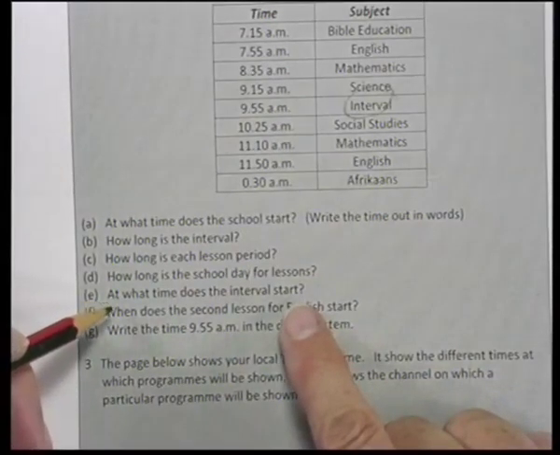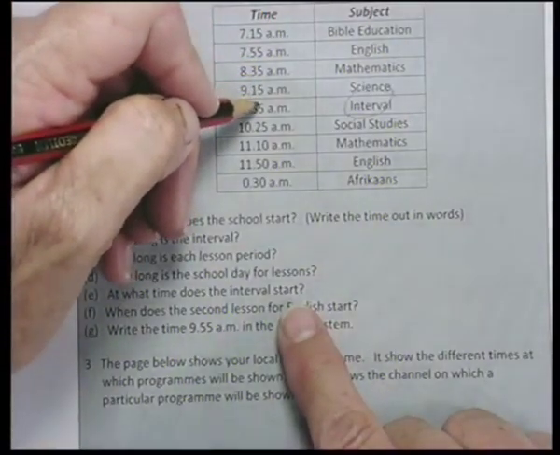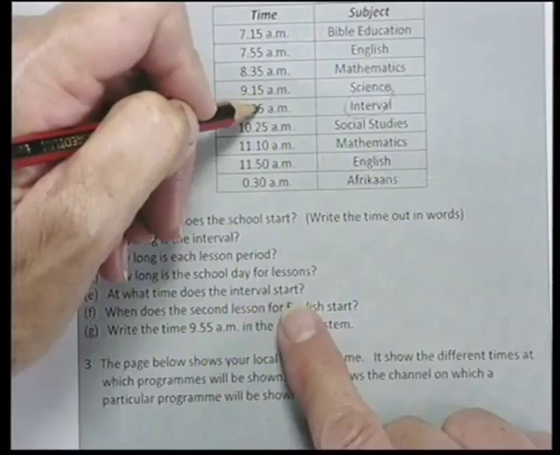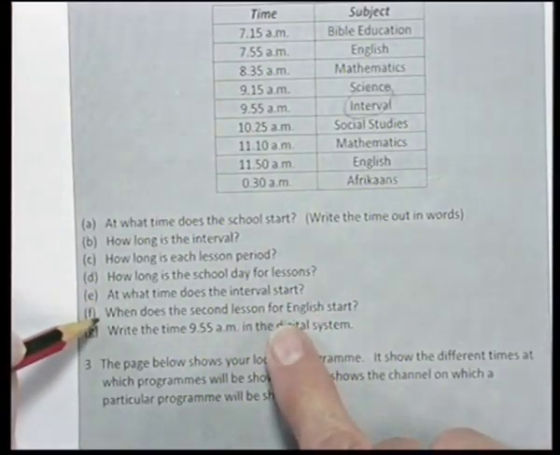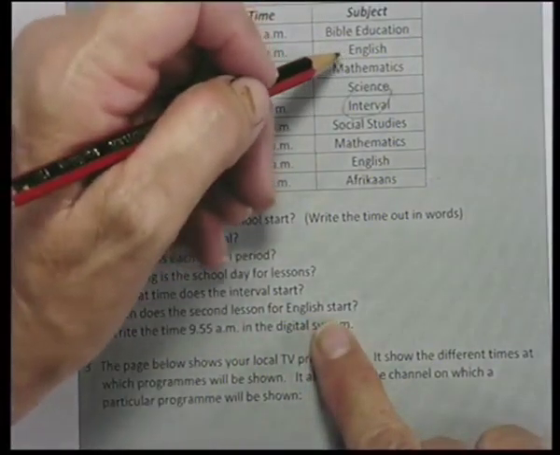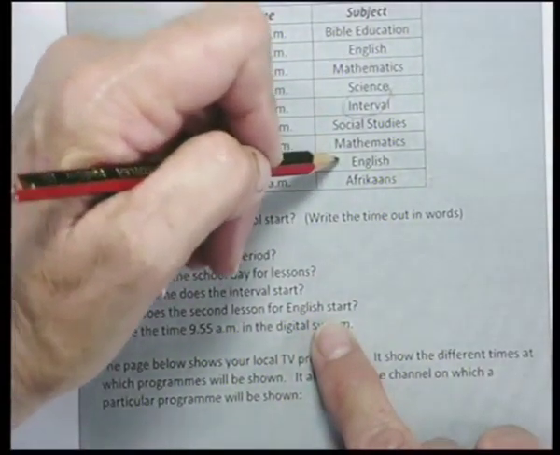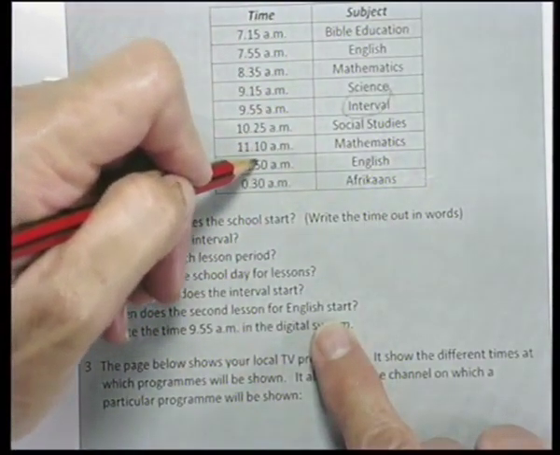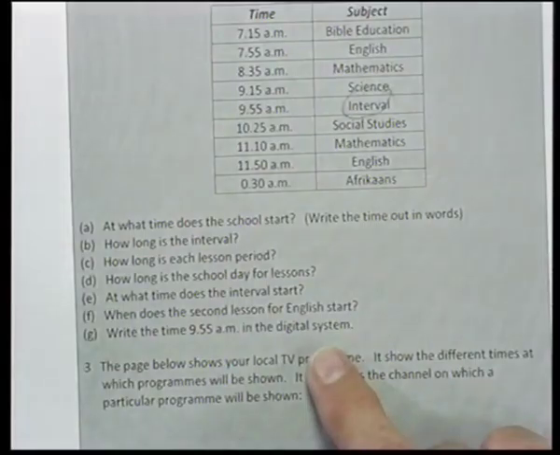And at what time does the interval start? What time do they begin break? 9:55, they start their break. And when does the second lesson for English start? There are 2 English lessons, the first one and the second lesson for English. So 11:50, they start with the English.